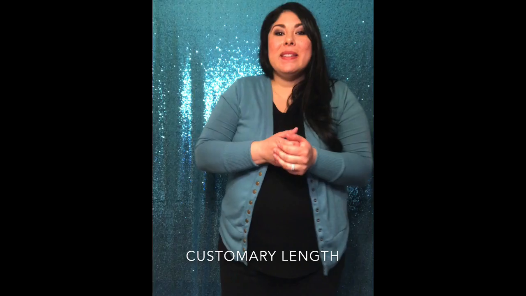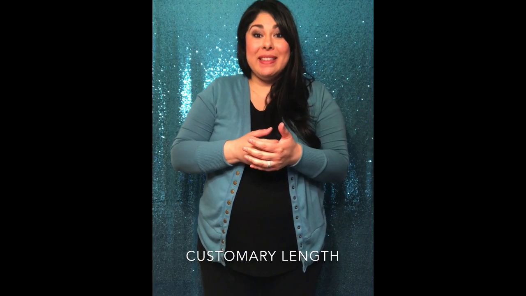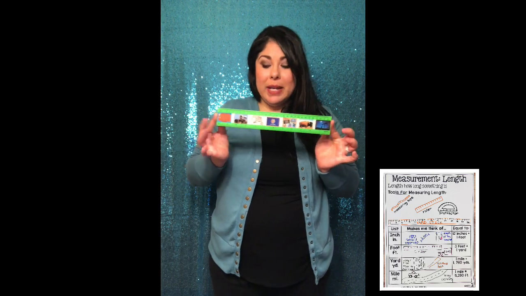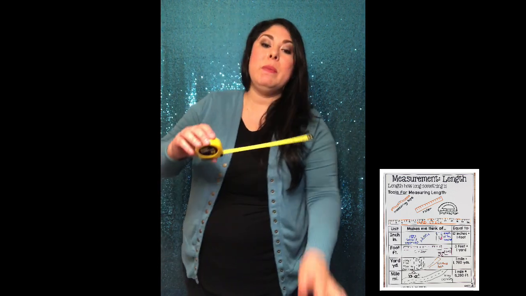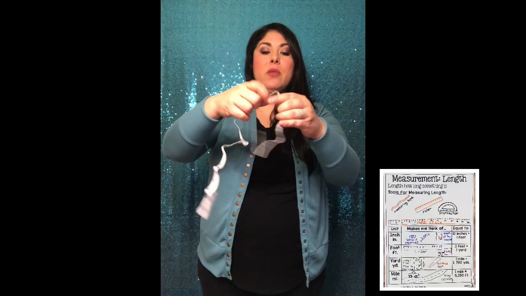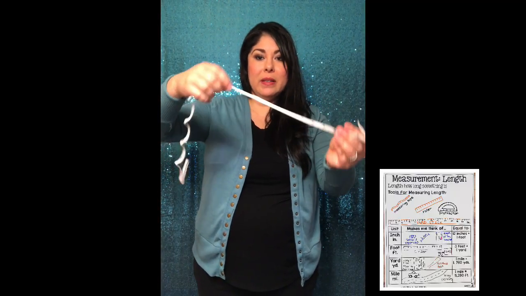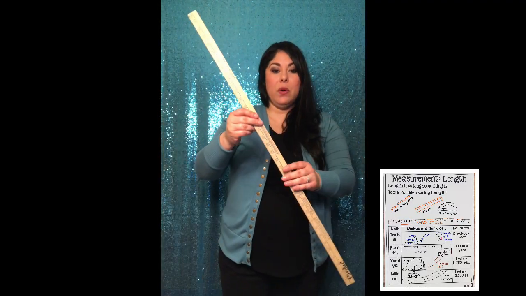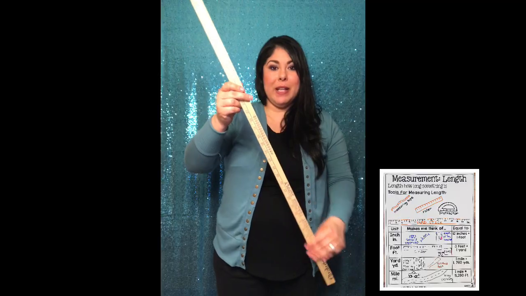Okay, now let's move on to units of length in the customary system. Now, what kind of tools do you probably have at home that you can use to measure length? Well, a ruler is an obvious tool to measure length. You can use measuring tape to measure longer units of length. There's even the measuring tape that can wrap around certain things to measure length. And you might have a yardstick or a meter stick at your house to measure length.